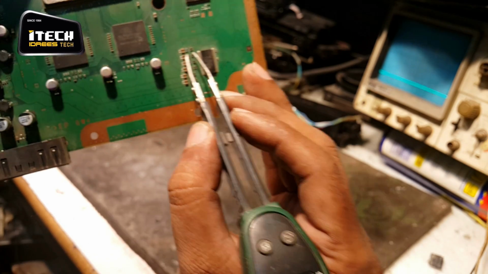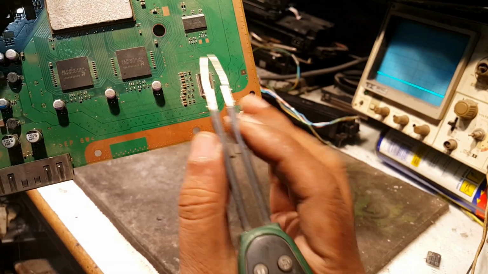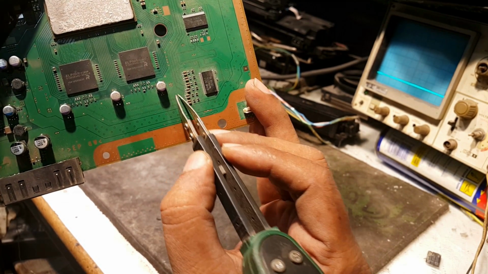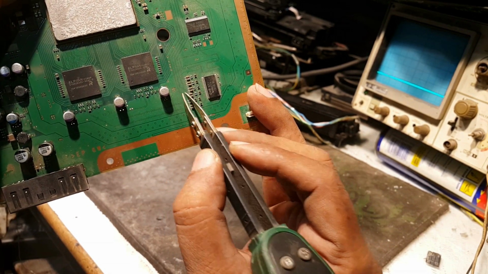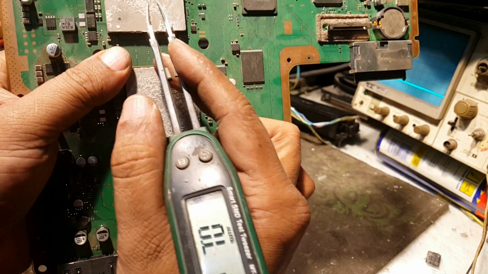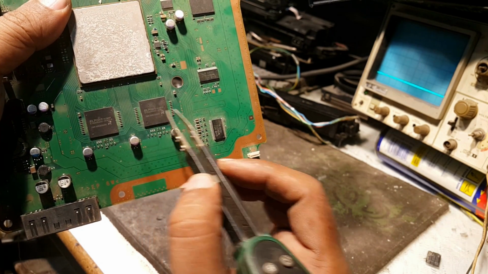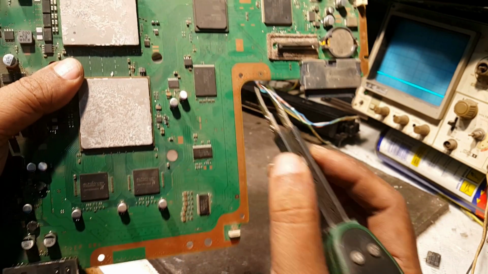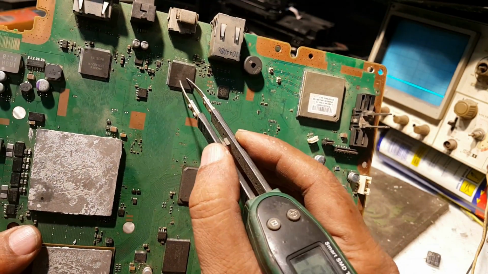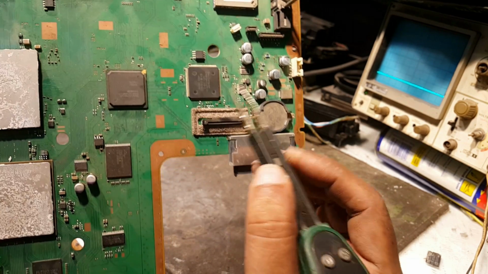And now come to this chip. Here we will check its outputs, coupling parts. These are all the output coupling parts that communicate with this chip, with this RAM, and many other chips like the Ethernet chip, HDMI chip, even the DVD-ROM chip.